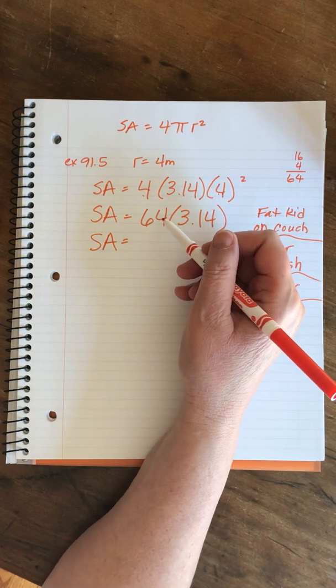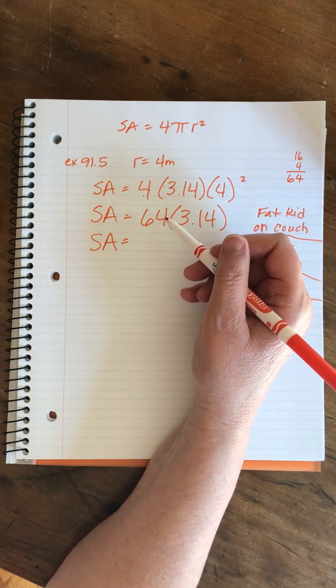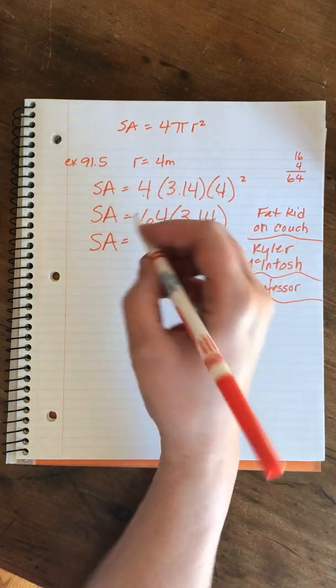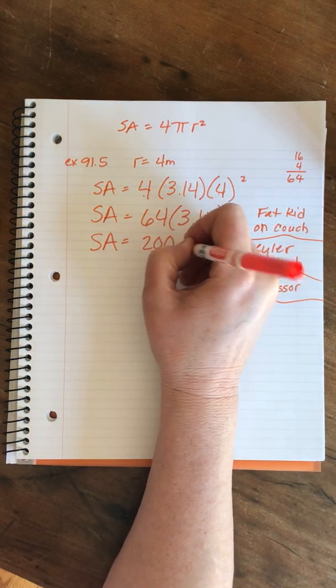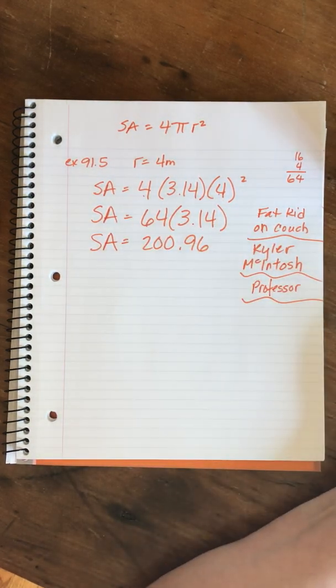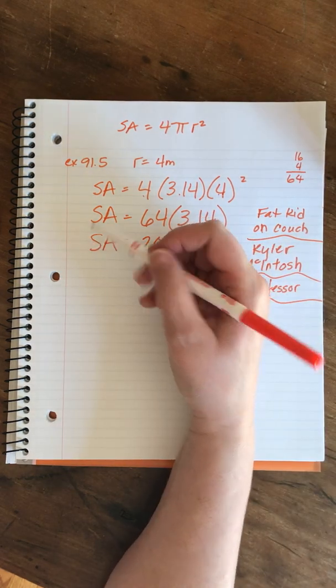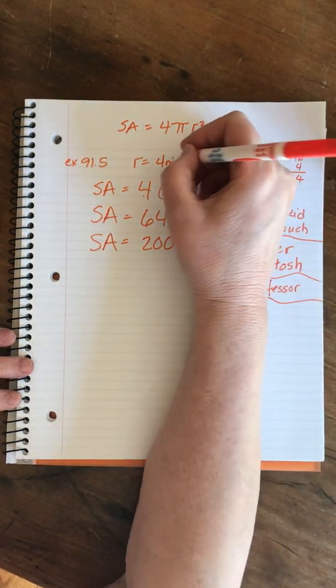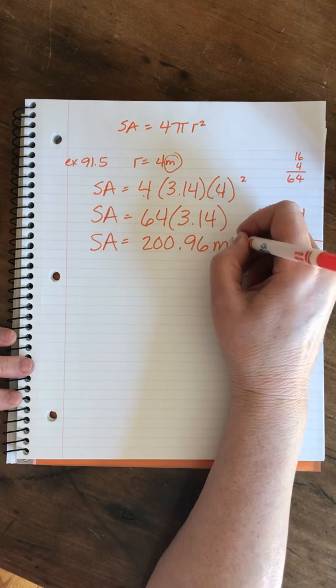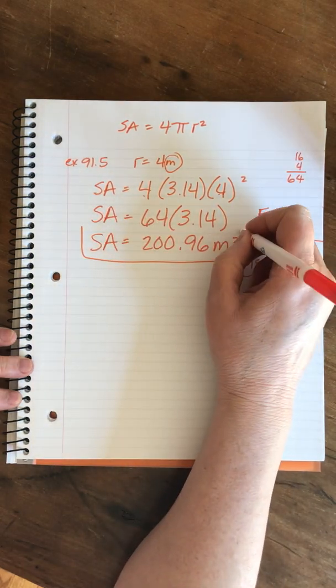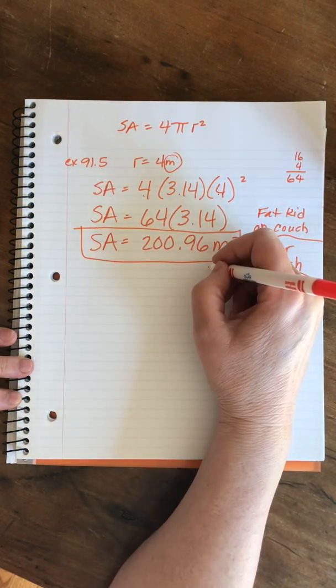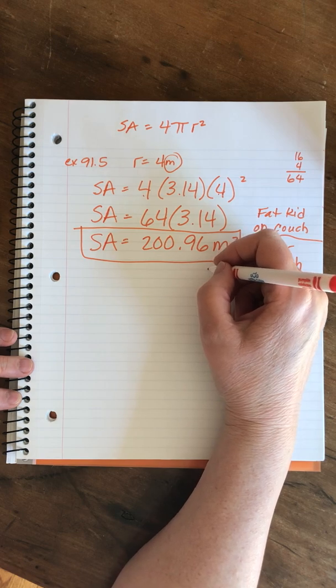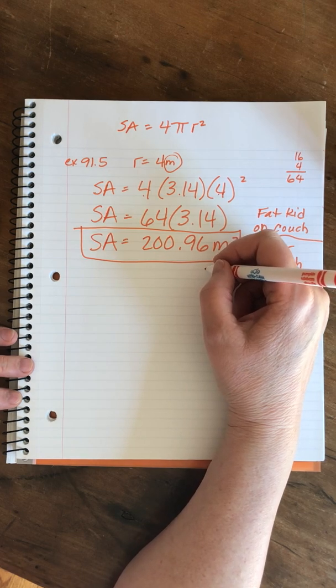Multiply that out, and you will get an answer of 200.96. And you'll go, I don't remember, what units are we even talking about? It's surface area, so it's 2-dimensional. The unit is meters squared. That's the right answer. Yay! So now you know how to calculate the volume and the surface area of spheres.